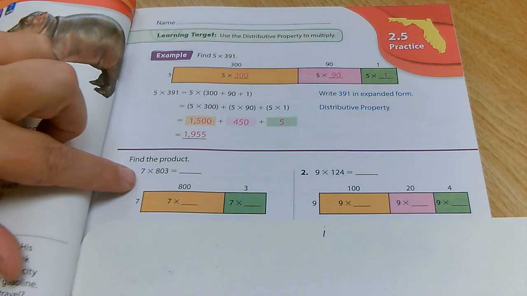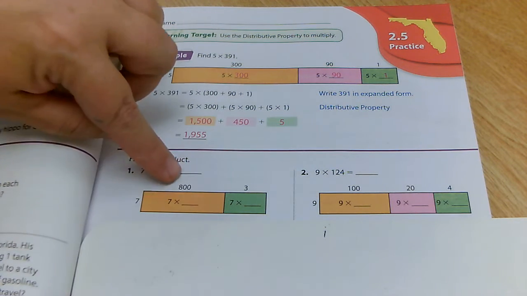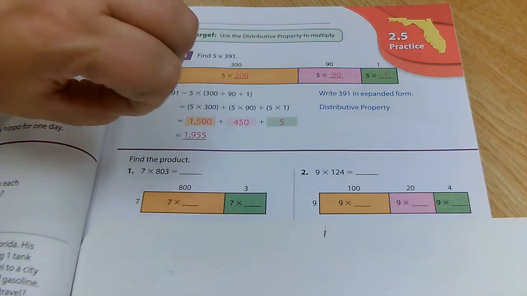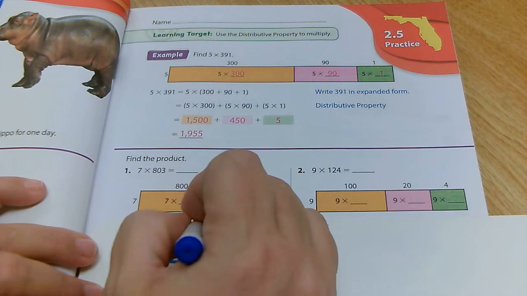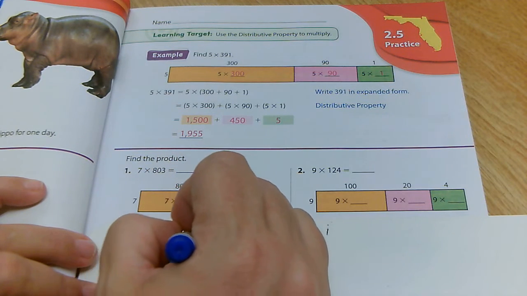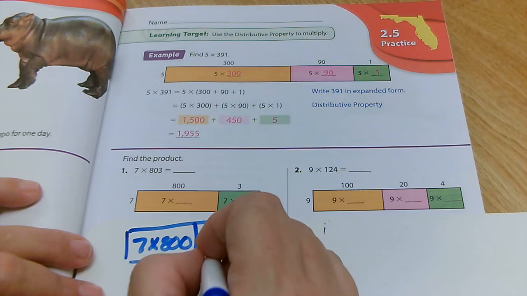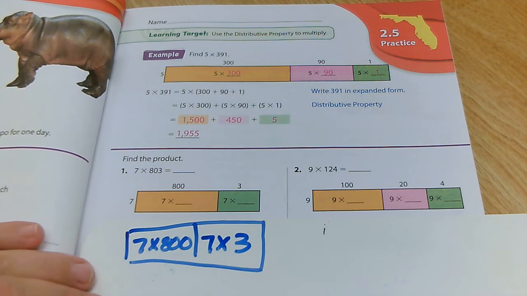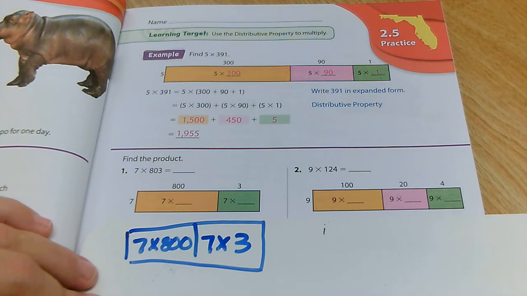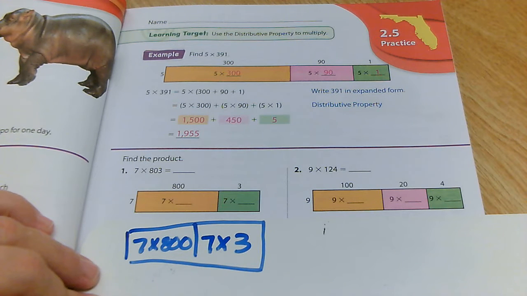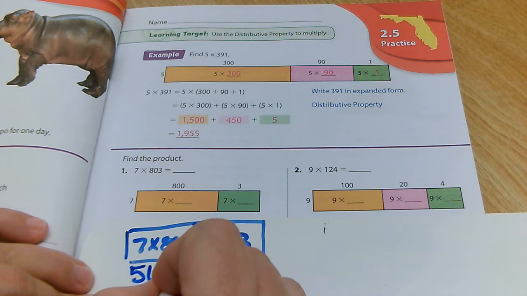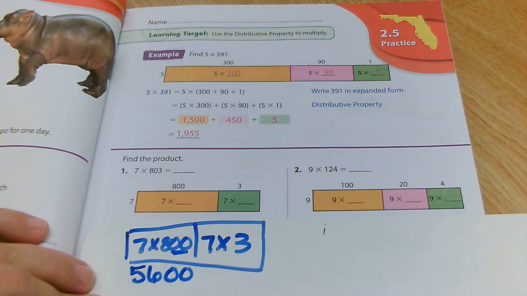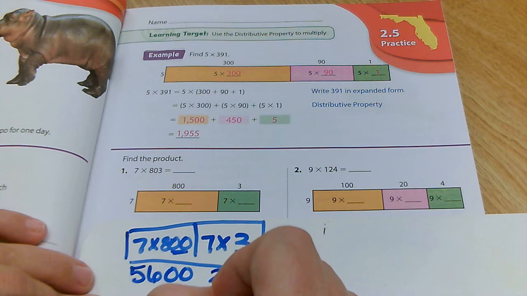So if you look here, let's look at 7 times 803. Again, our 800 and our 3 has been separated. So here I'm going to have 7 times 800, and then I'm going to have 7 times 3. 7 times 800, what is 7 times 8? So 7 times 8 would be what? 56. And then I have 2 zeros, so I'm going to bring my 2 zeros down. So I have 5,600. And then I'm going to now say 7 times 3. 7 times 3 is 21.